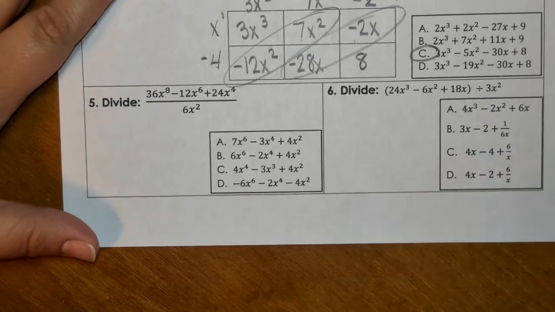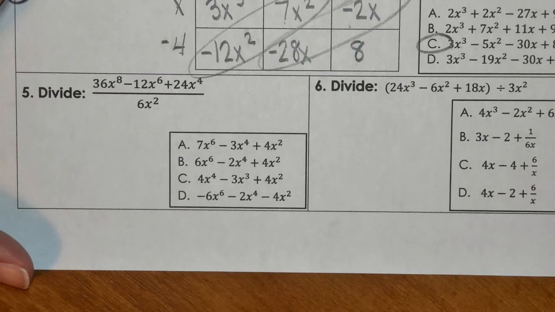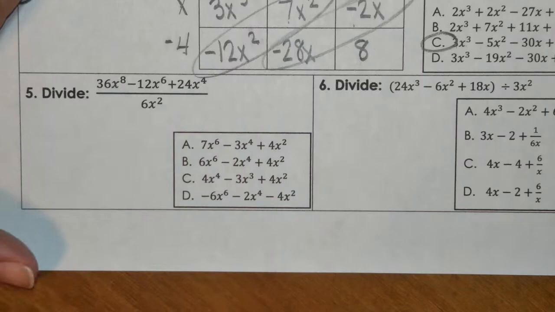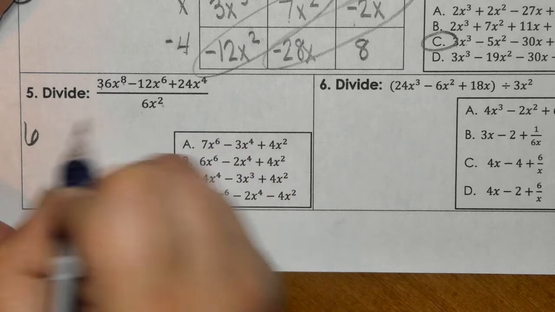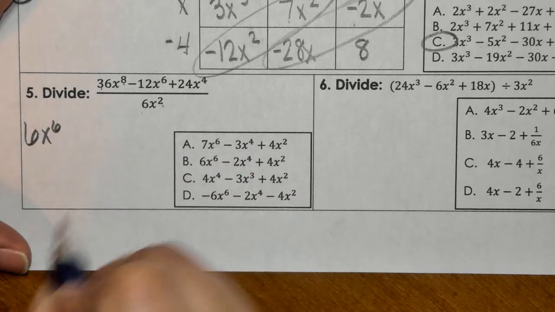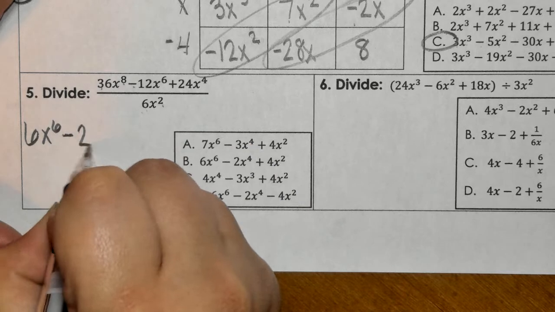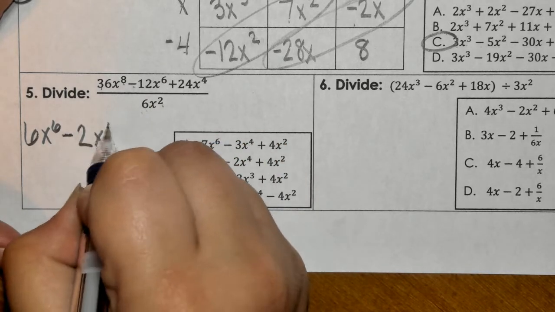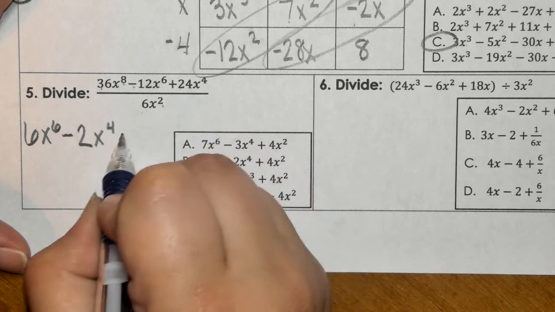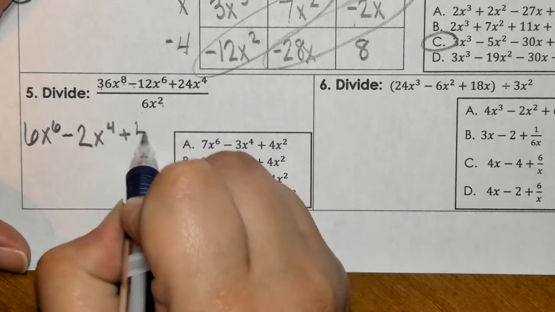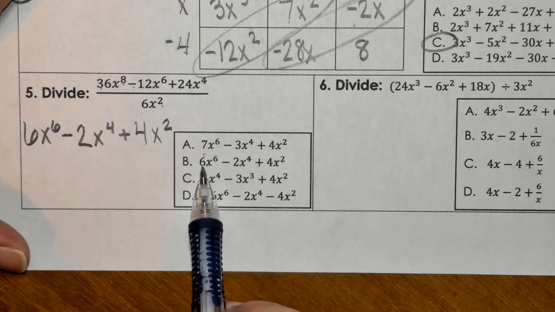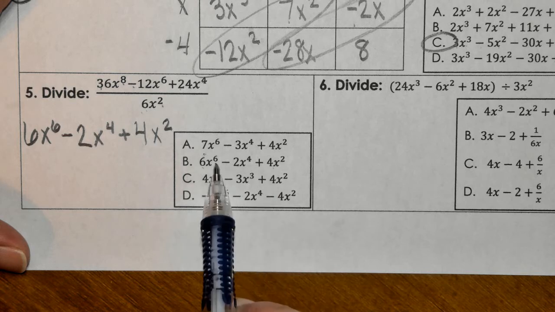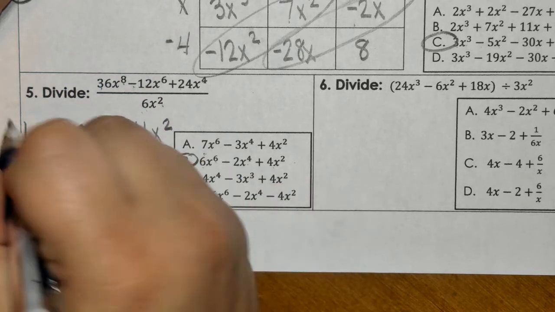Okay, for number 5, we are dividing and subtracting exponents. So divide 36 and 6, we get 6. Subtract 8 and 2, we get x to the 6th. Negative 12 divided by 6 is negative 2, and 6 minus 2 is x to the 4th. 24 divided by 6 is 4, and 4 minus 2 is x squared. So 6, negative 2, 4, our exponents all match, so it's got to be B.